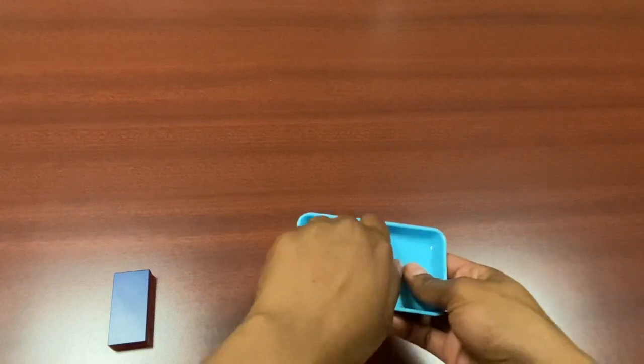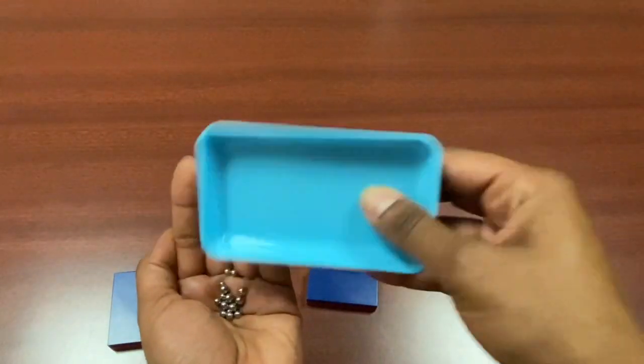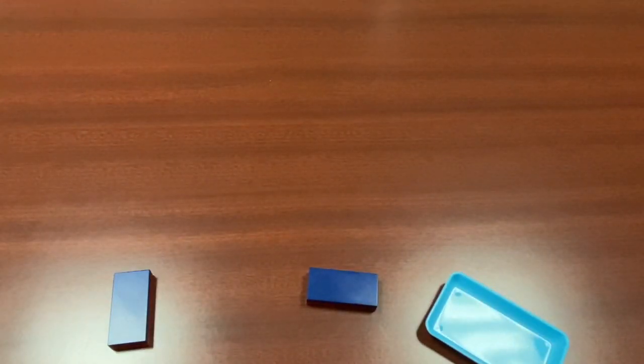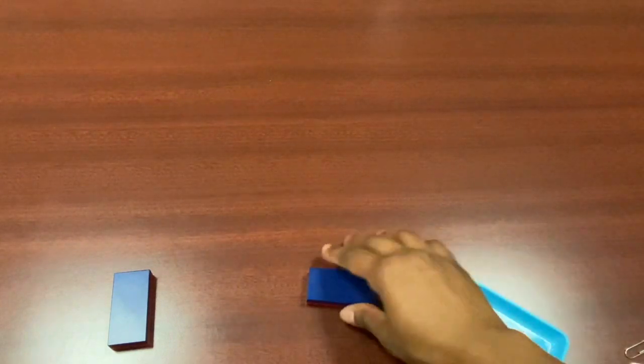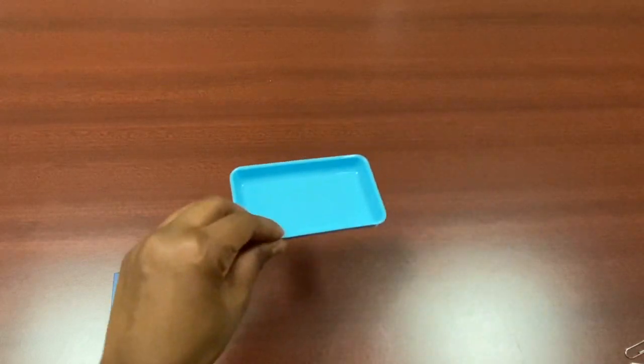If your teacher chooses not to use the beads, or if you are at home and you do not have the metal beads, we can modify this experiment. So how we will modify it is, rather than building a tower, we will see how many paper clips can be picked up using the magnet through the tray.